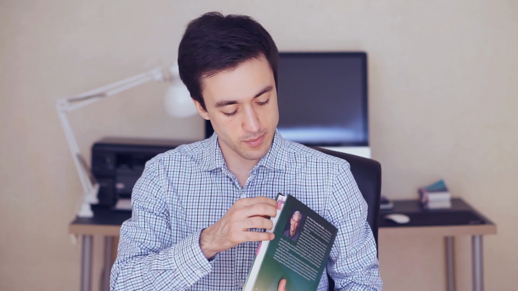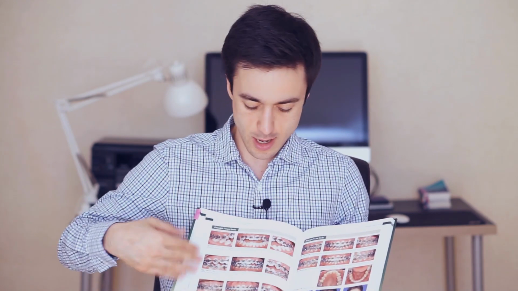Let's take a look at principle number 7. Build treatment into bracket placement. This chapter tells you how to position brackets in accordance with the type of malocclusion or in some special situations. For example, how to position brackets on the first premolars if you have extracted the second ones. And when, as an example, we have an open bite case with a high bracket placement.